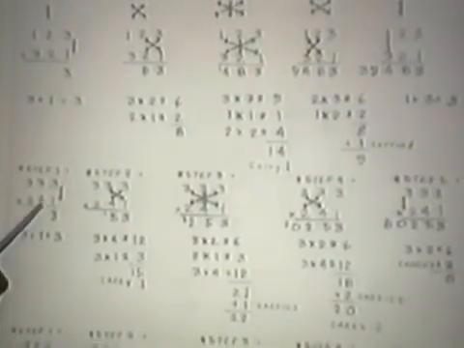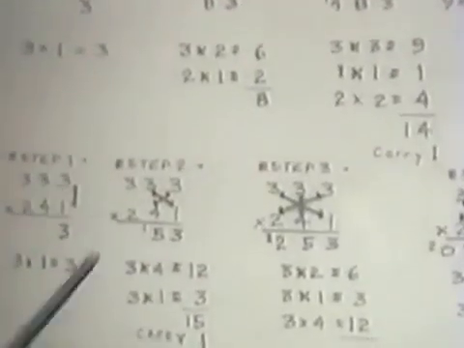You don't need your calculator. Let's do one more. In fact, let's do 2 more, because I don't want anyone to get lost in this 3-digit multiplication. Vertical multiplication. We're going to multiply 241 times 333.